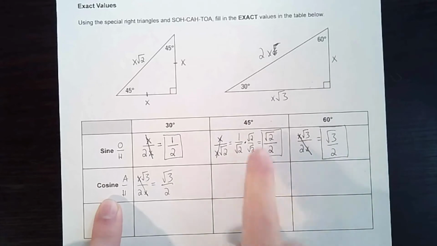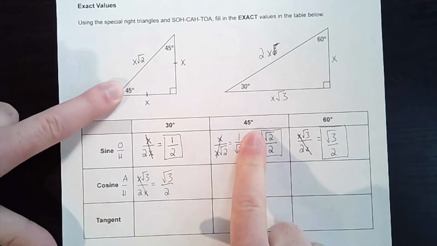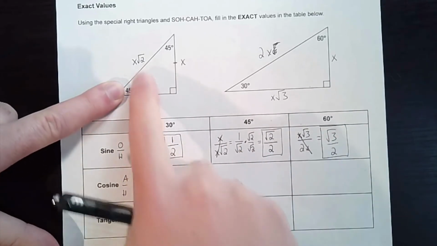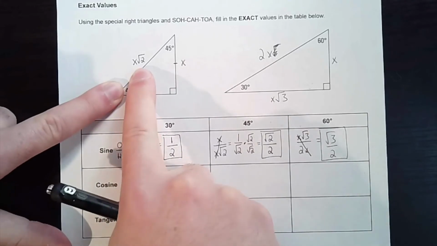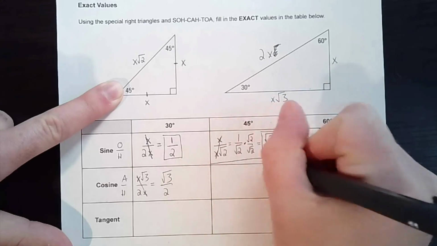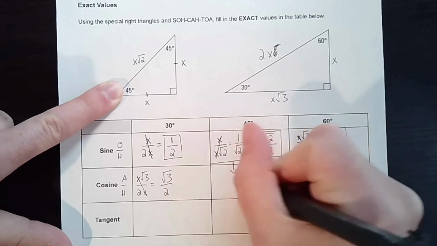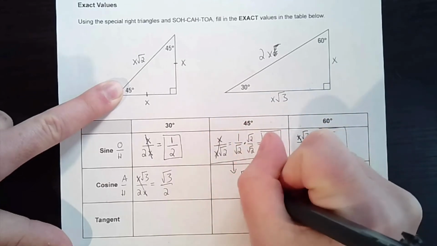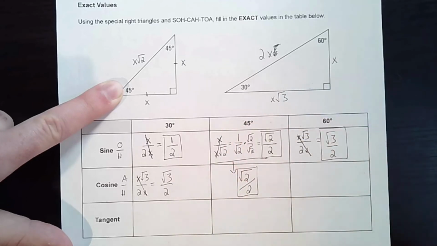Okay, if I go to cosine of 45, if I use the angle down here at the bottom, it's going to be adjacent over hypotenuse. Well, that's x over x square root of 2. It's the same thing I had here. So all of this work that I have here for the sine of 45 could come down for cosine, and you're going to get the square root of 2 over 2 again.